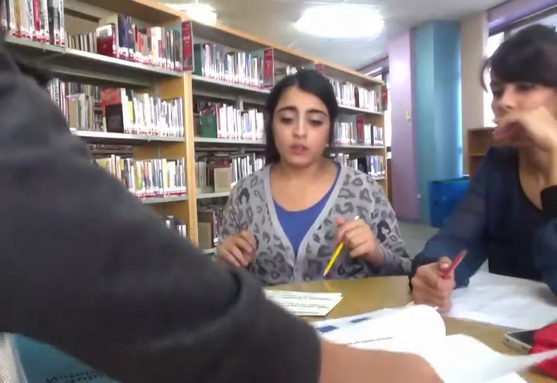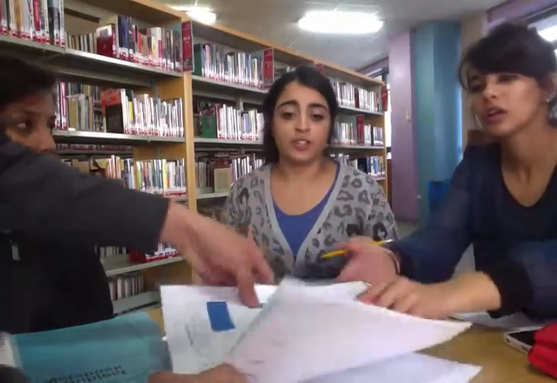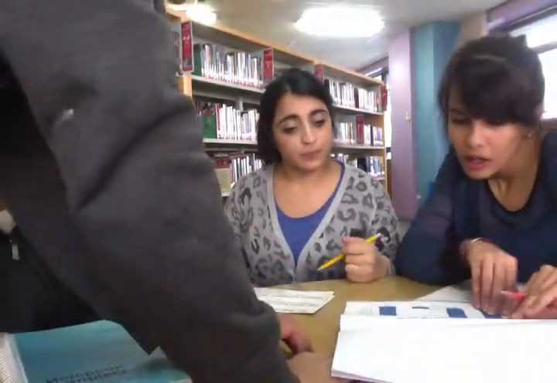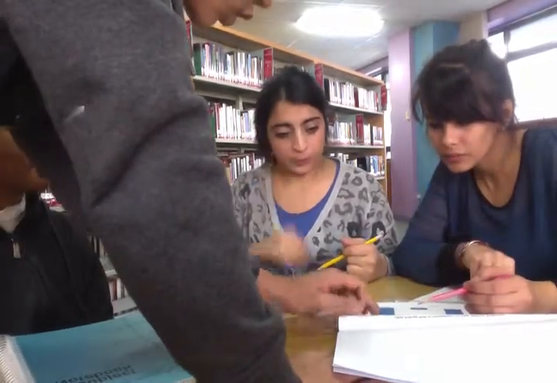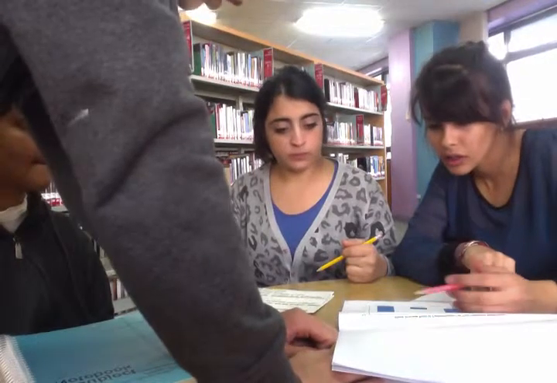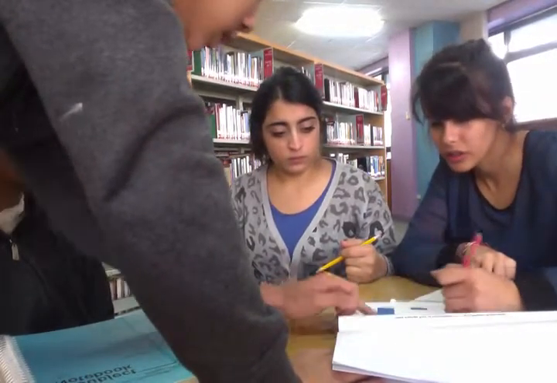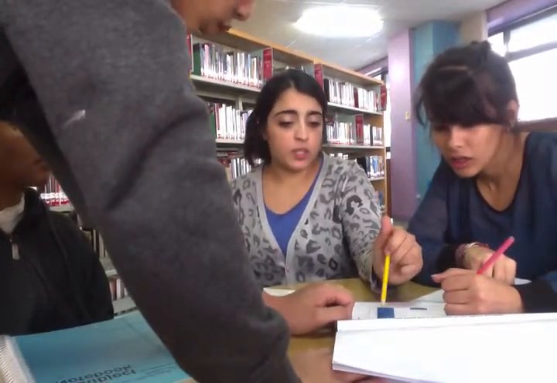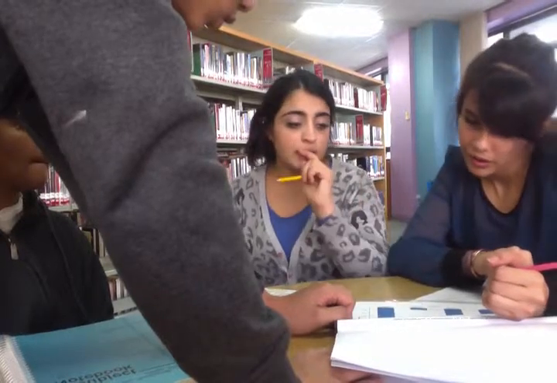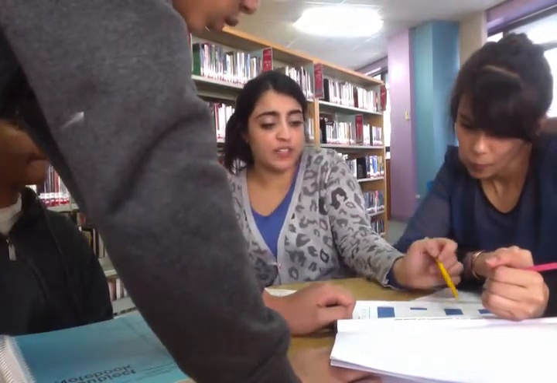Do you need something? Yeah, I just want to ask you, how do you represent standard deviation? I have no idea. She told us to just represent it on the graph. I think that these are error bars. If this is the average, then that's how much it deviates from the average.